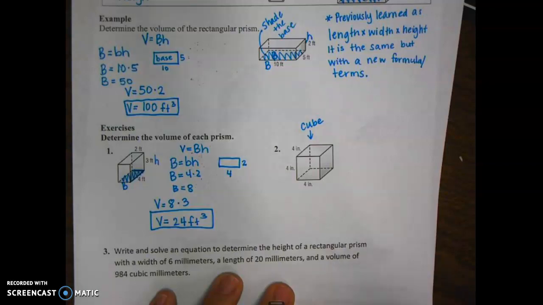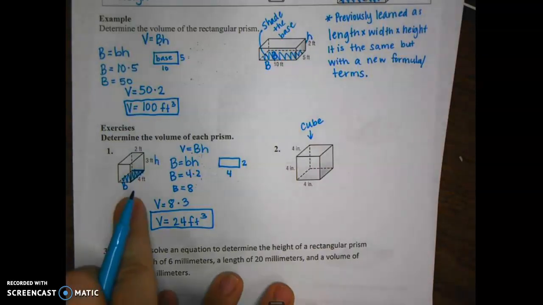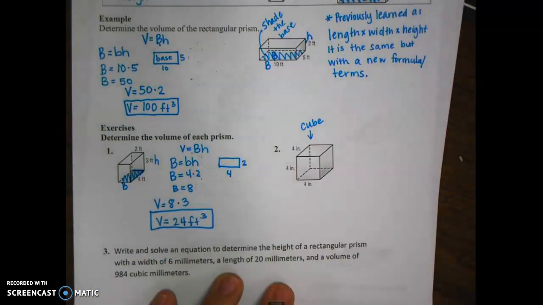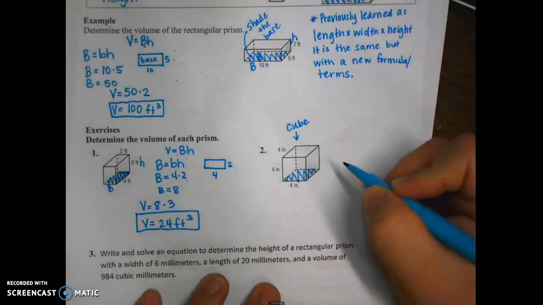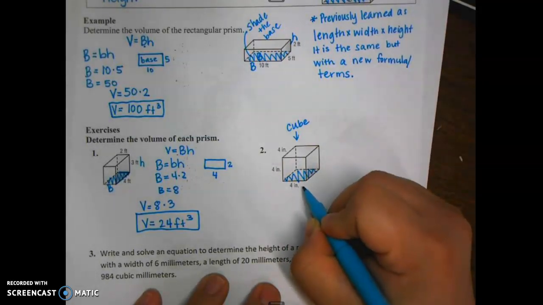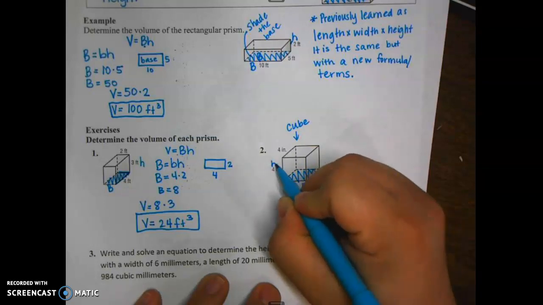So if we got to a triangular prism, we do a different formula. If we got to a hexagonal prism, we do a different formula. But rectangular prisms and cubes are the same, just because the formula for a square and a rectangle are the same. So my base is right here. So my base is down here, my height is here.